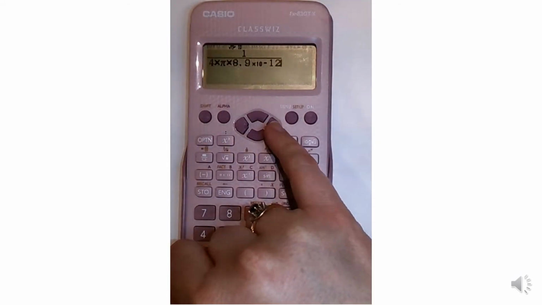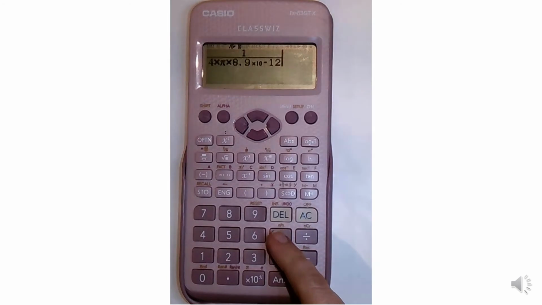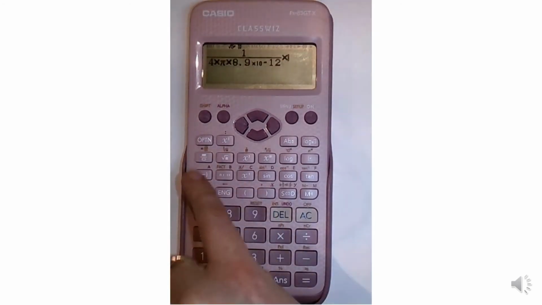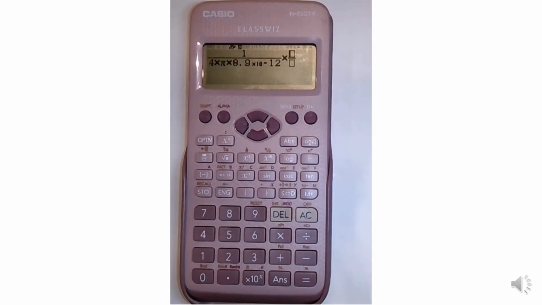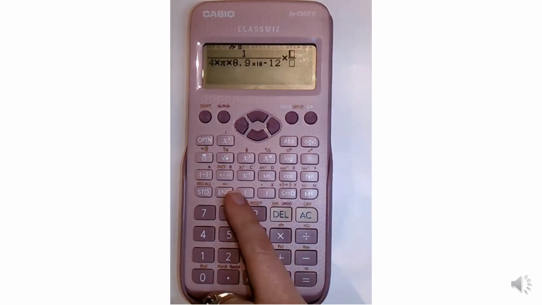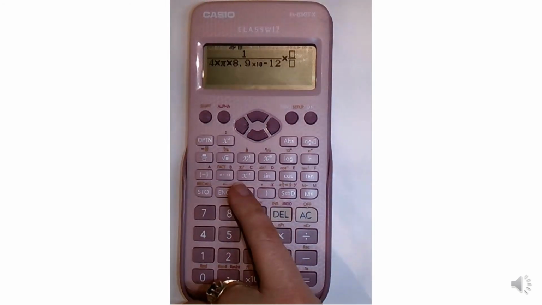Now, using the right arrow, we go across and we can do multiply by. Now let's fill in the second fraction. So I'm going to type it exactly as we had on the previous slide. I'm going to use brackets to show multiplication.